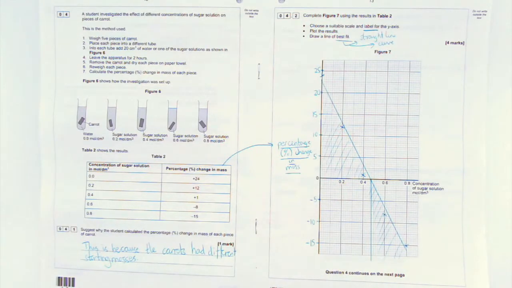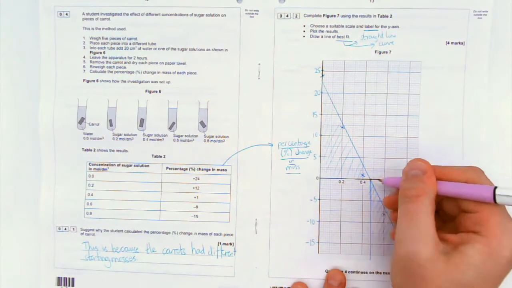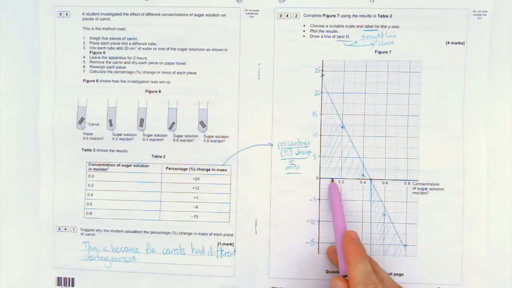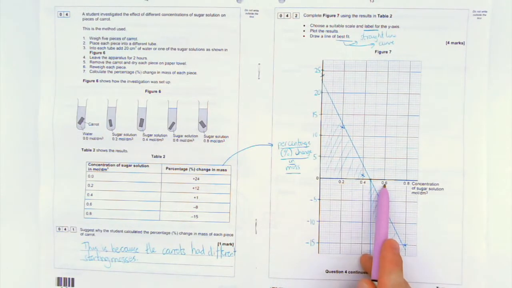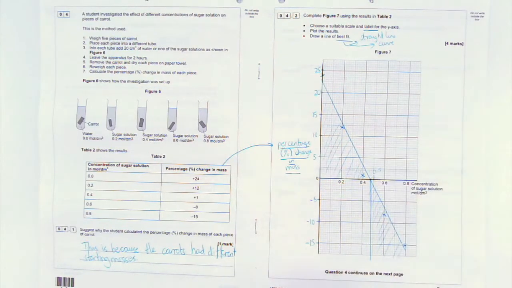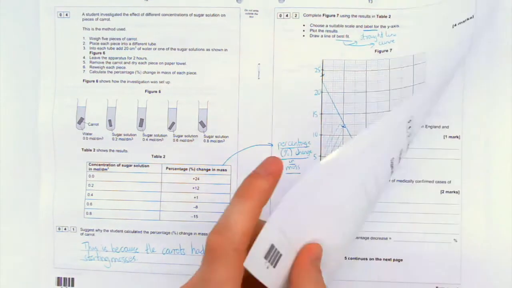So we're looking on the graph for the point where water neither moves in nor out. And you can see here, according to my line of best fit, that occurs where it crosses, where I've got 0% change in mass, and it's between 0.4 and 0.6. And this line here would be 0.5. It's not quite there. Okay, it's 3 little squares and a little bit. So that would be probably about 0.47 to me.